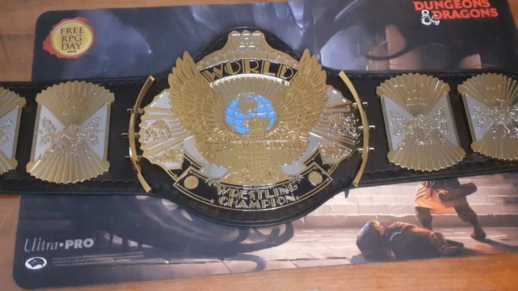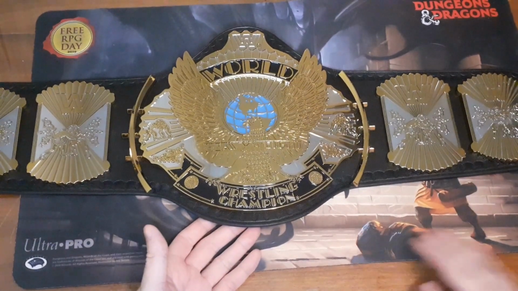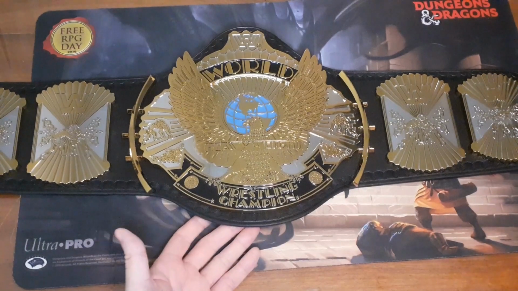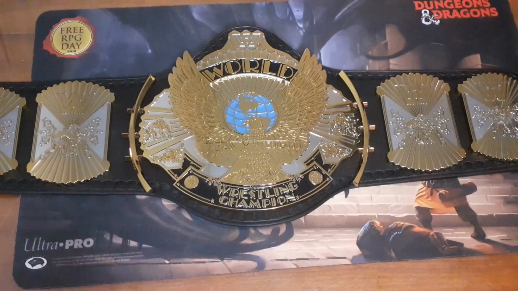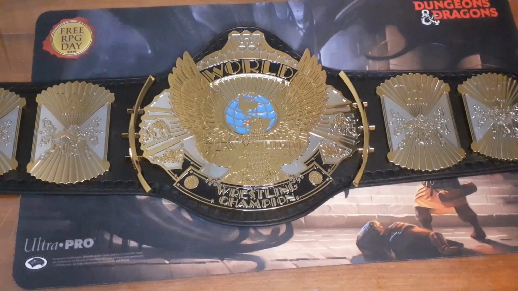So like I said, we're going to look at the design elements very specifically on the championship and not necessarily the lineage of the title, although I will try to mention at least some of the individuals that held these championships. So this version of the championship, the WWE Championship or WWF Championship, is what I consider to be the first really iconic Reggie Parks design, or at least the most unique Reggie Parks design.